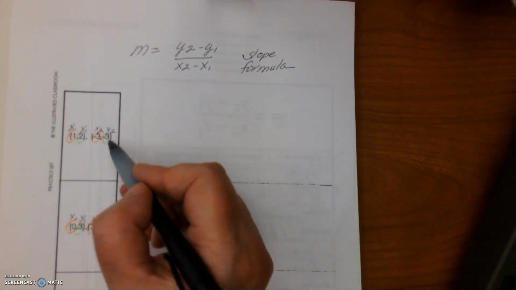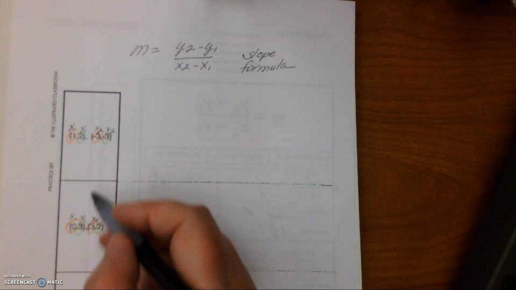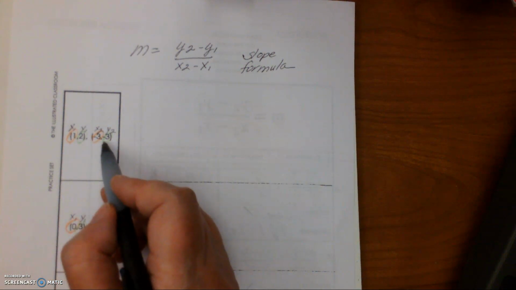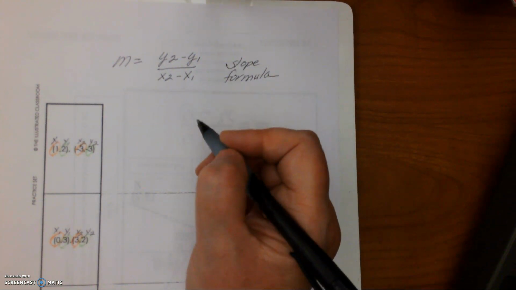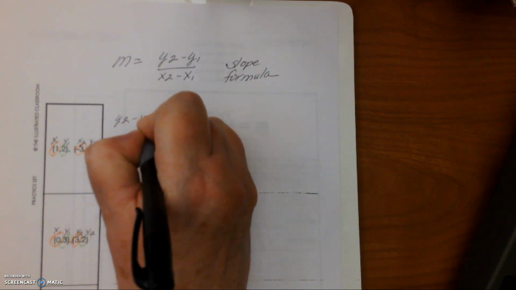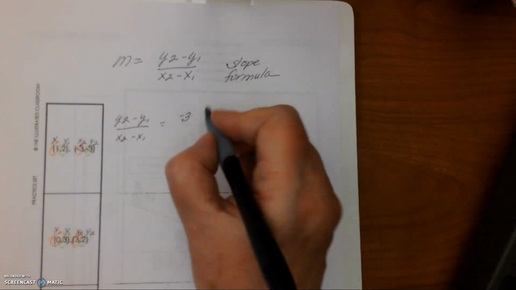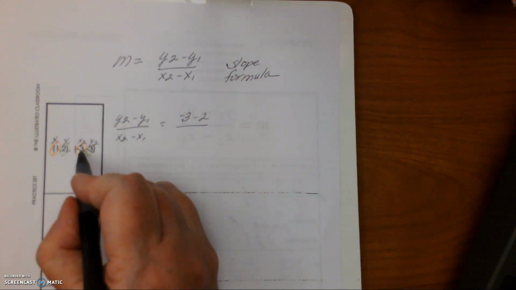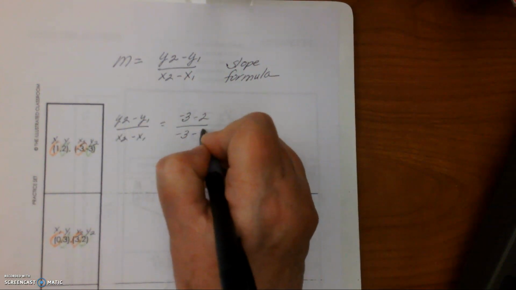Now what I went ahead and did is color-code the y's and the x's. I labeled them x1, y1, x2, y2 for all three. So you can see the red and the green, okay? So we have the formula up here, y2 minus y1 divided by x2 minus x1. All right, so again, I am going to write the formula just because it really does help you. So we're going to take y2 is negative 3 and y1 is negative 2. And then x2 is negative 3 and x1 is negative 1.